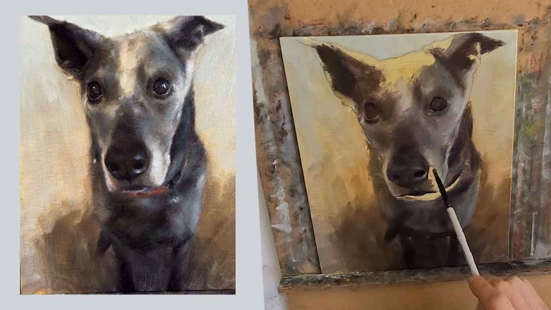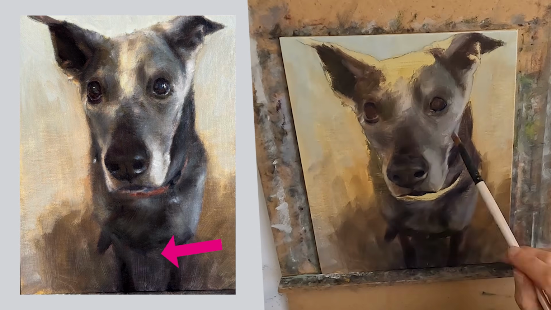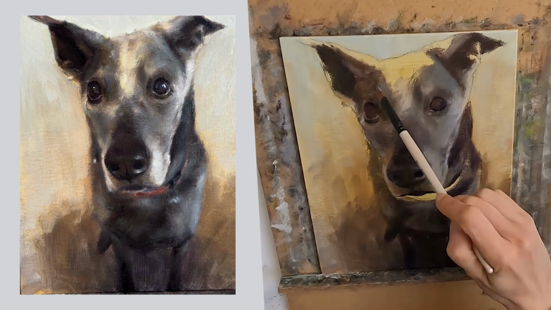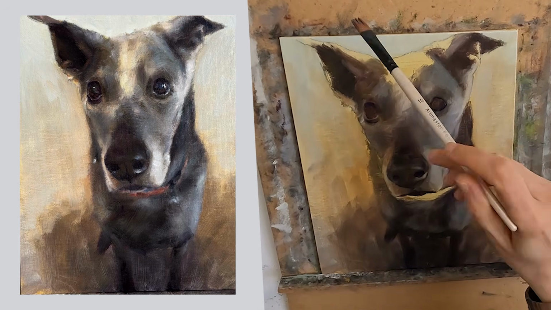Looking at my painting, we have cool, warm, warm, cool, and a combination of warm and cool in this bottom area. I always place a warm next to a cool, and this helps my colours to pop. A photo cannot do this.